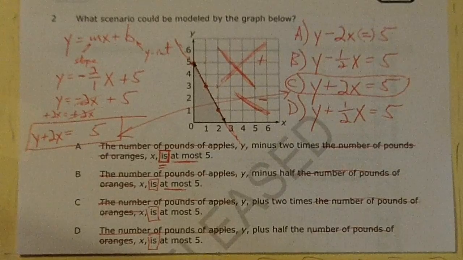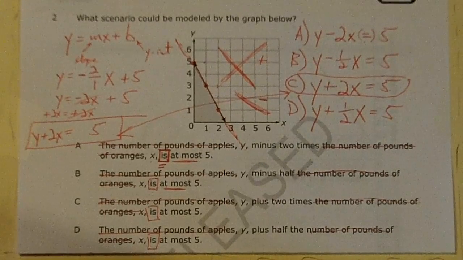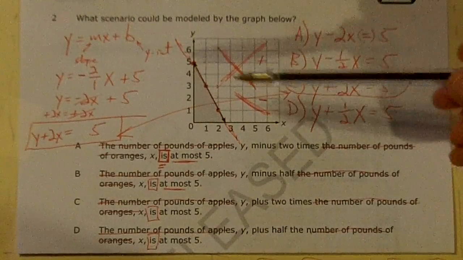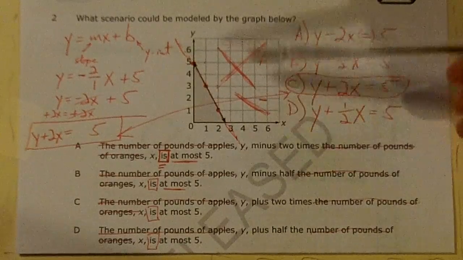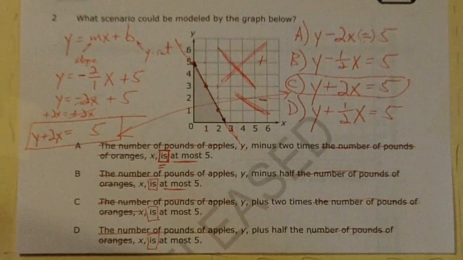Now let's go into part 2 of our video, and let's take a look at the different strategies that I used to make sense of this problem and come up with the correct solution.